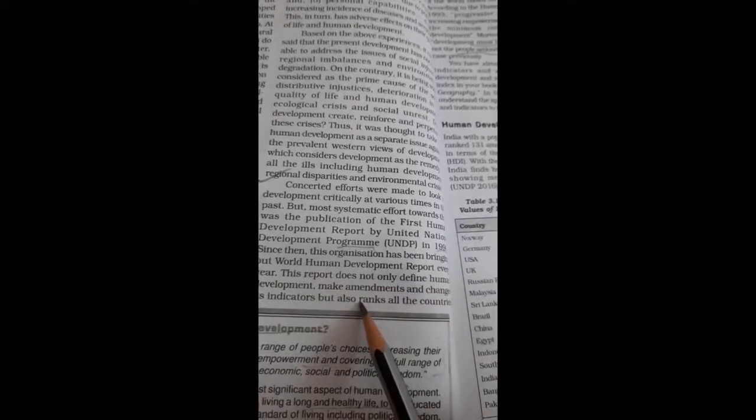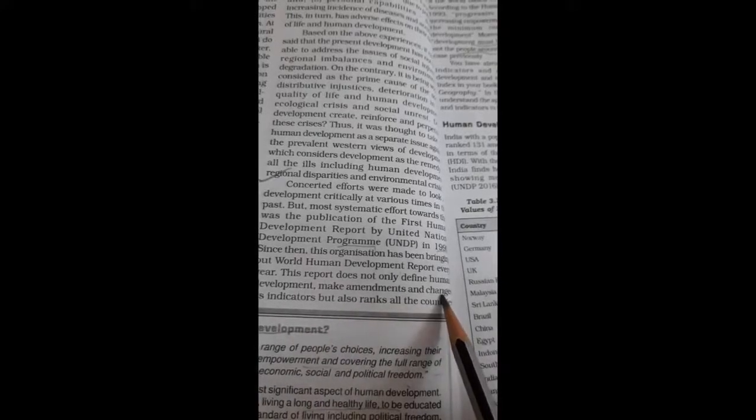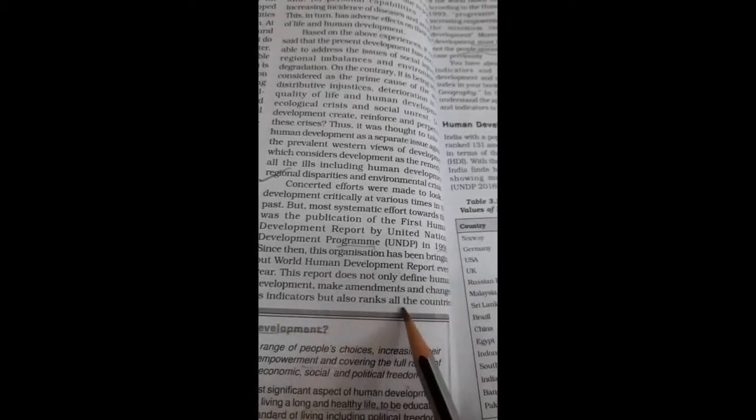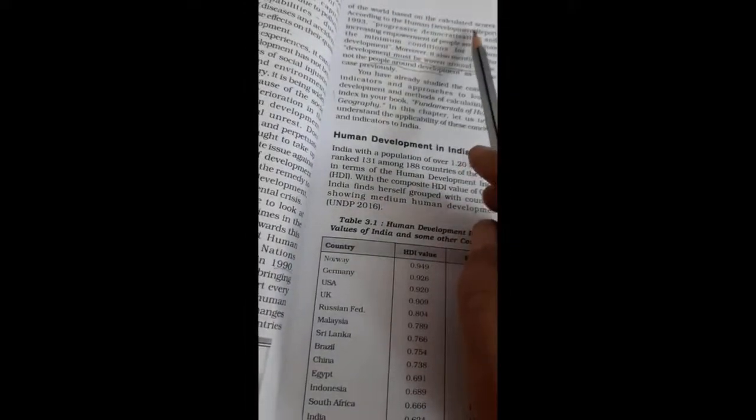This report does not only define human development and make amendments and changes to its indicators, but also ranks all the countries of the world based on the calculated scores.